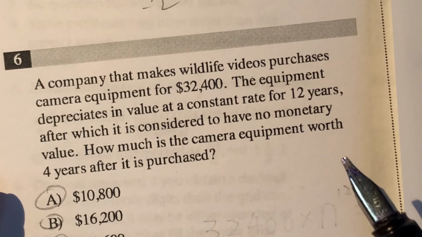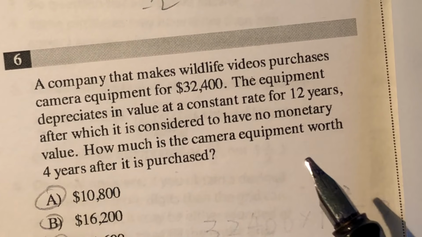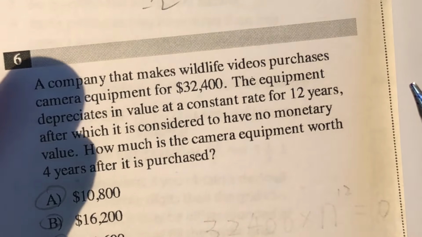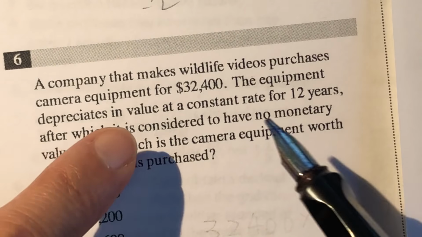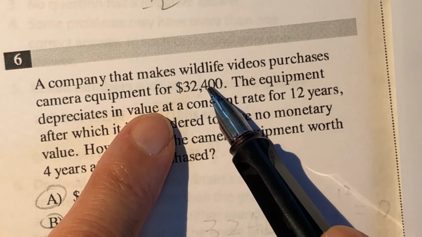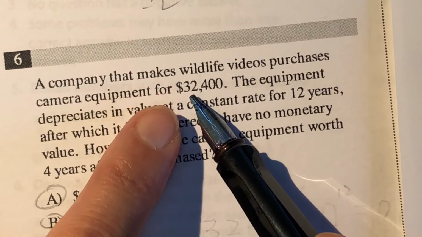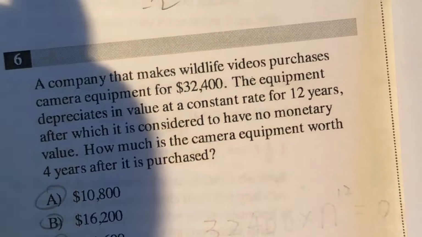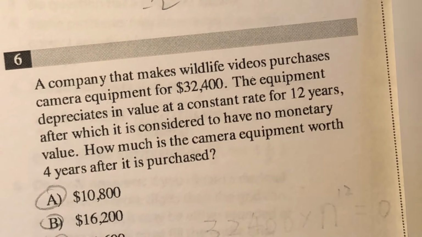Now I understand. A constant rate at this point means a fixed amount. If it depreciates 1,000 per year, the first year it is 32,400. Next year will be minus 1,000. Another year, minus another 1,000. It's like this, a fixed amount of money. Okay, so after this we can start to work on it.